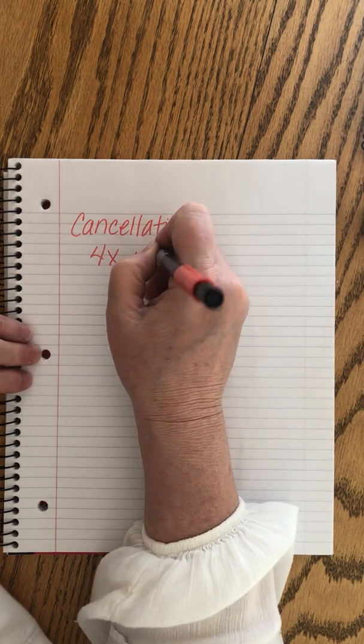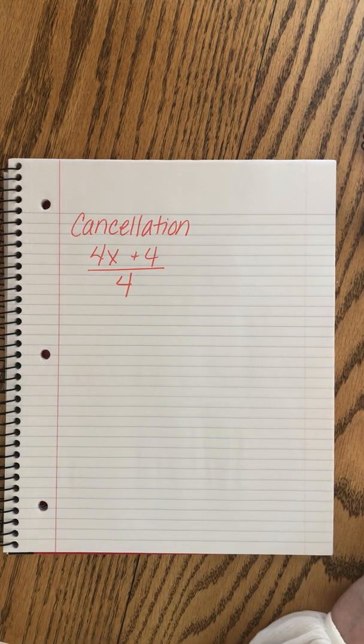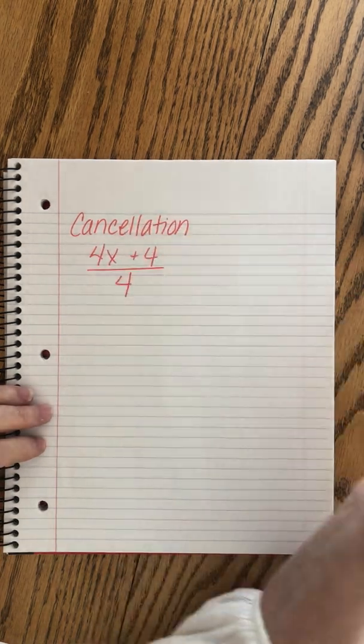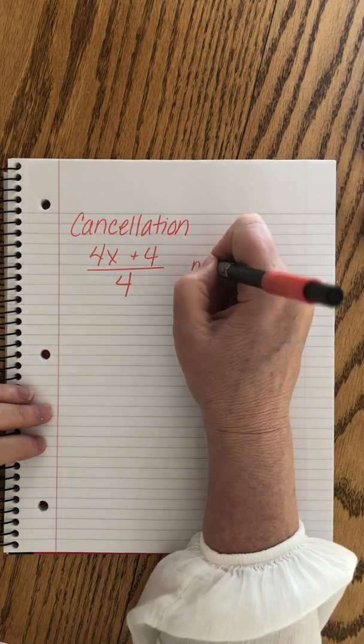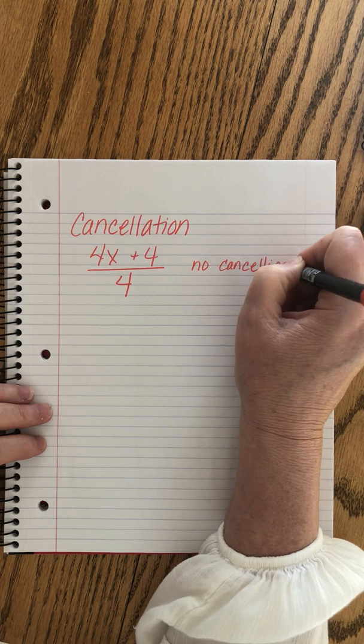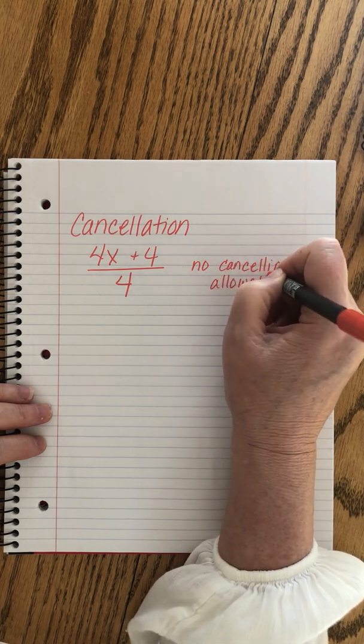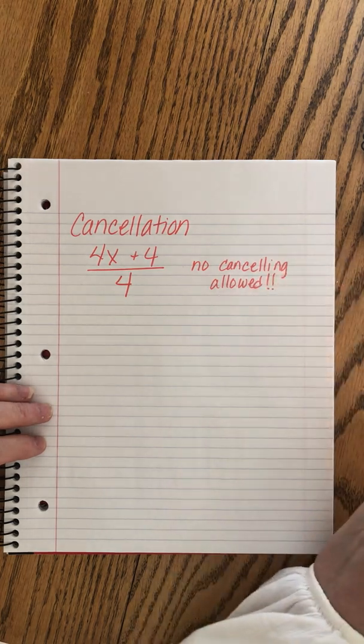Let's say that we have this problem, this expression floats up, and we want to cancel it. And we go, oh, look, we can cancel all these 4s. No, we cannot cancel here. There's no canceling allowed. Do you know why? I'll tell you.